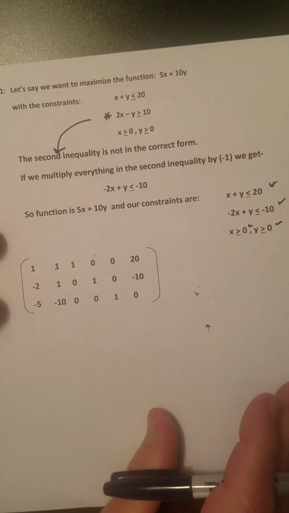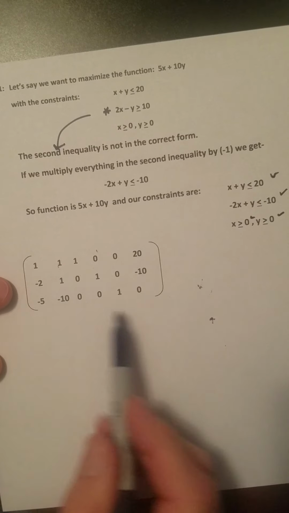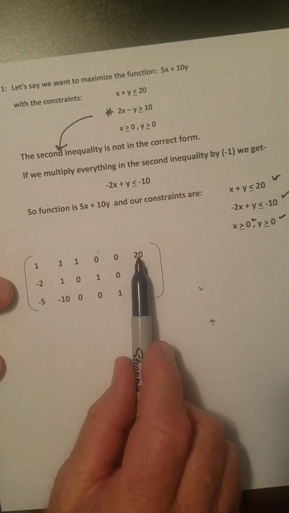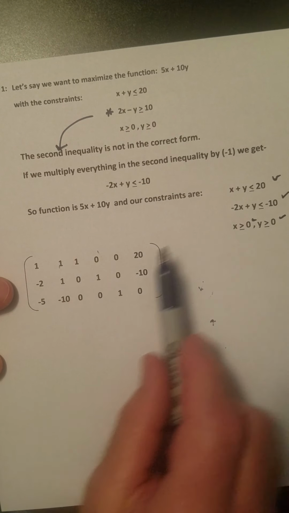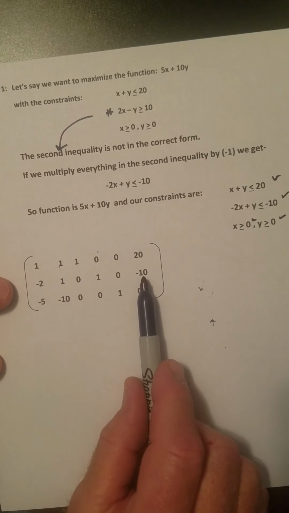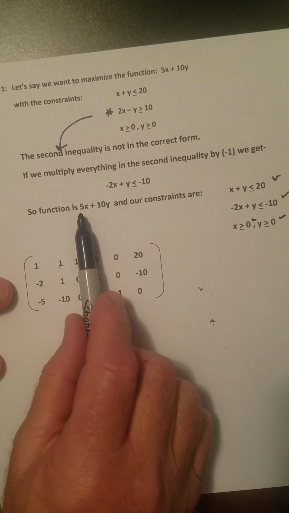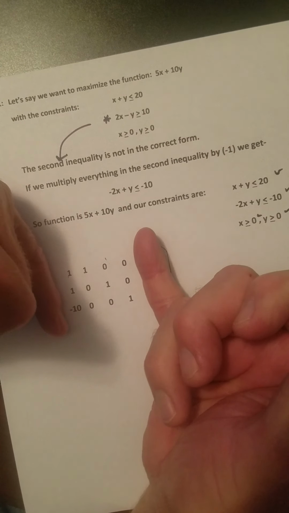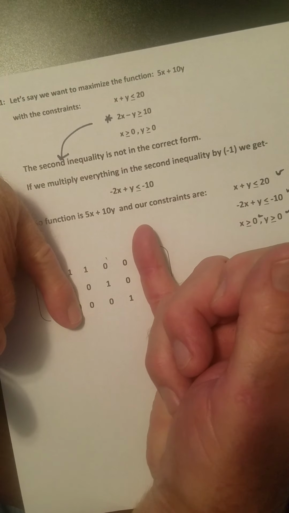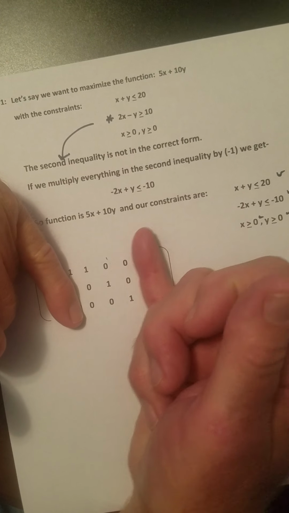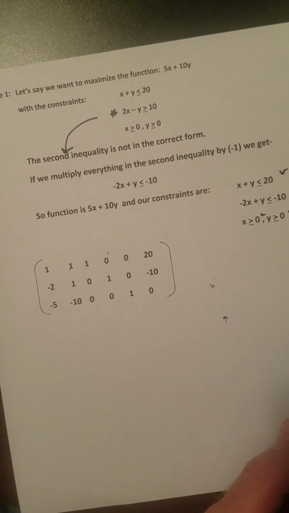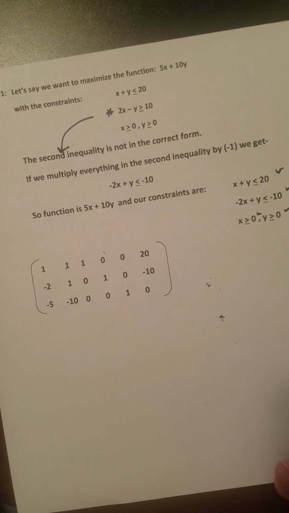Okay. So now I'm ready to set up my matrix. Same thing I did before. I've got 1, 1, and 20. Negative 2, 1, and negative 10. From my profit function, I've got negative 5 and negative 10. Notice in the middle, you've got your identity. And then over here are your constants. And 0 is always at the lower right-hand corner. Okay, now pay attention. This is going to be a little different.